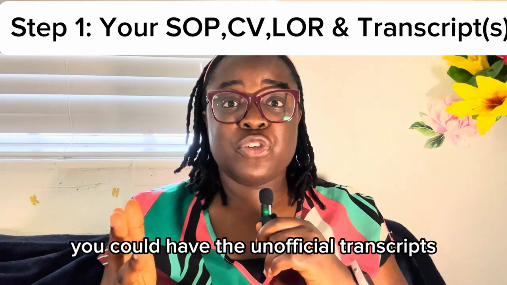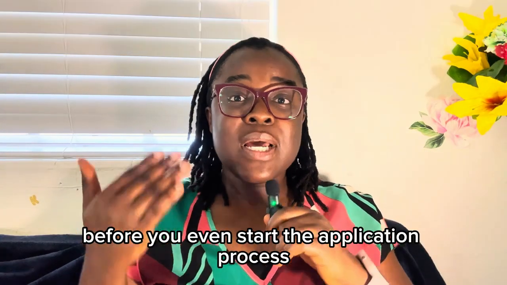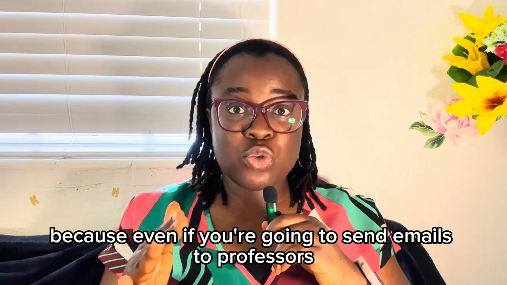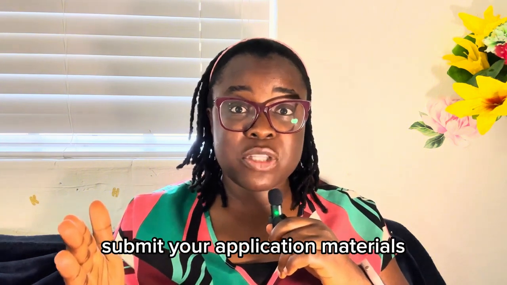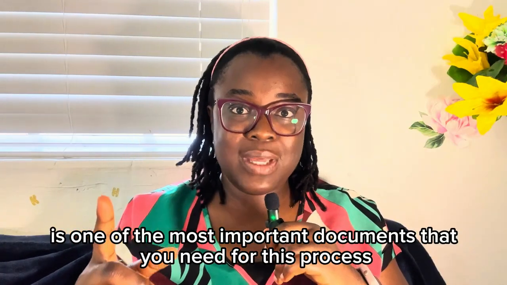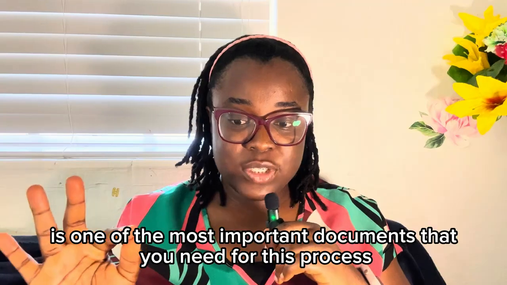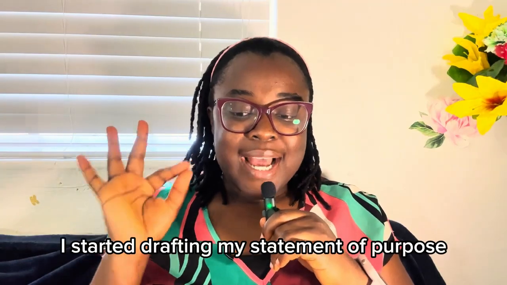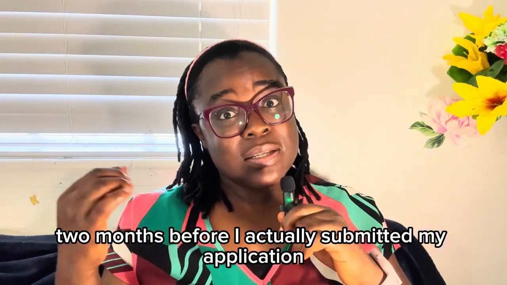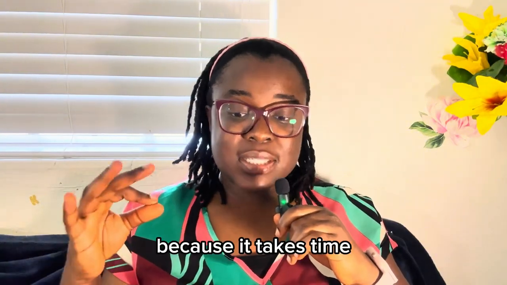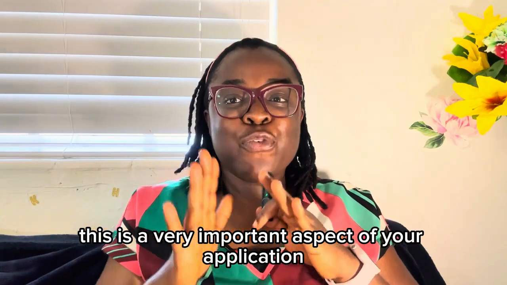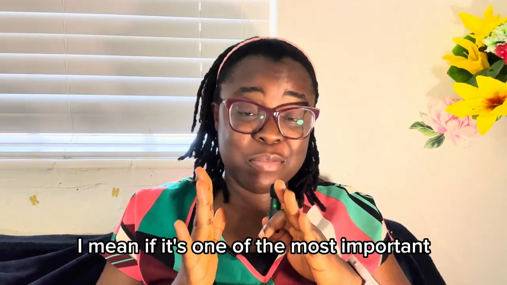You could have the unofficial transcript before you even start the application process, because even if you're going to send emails to professors or start submitting your application materials, your transcript is one of the most important documents that you need for this process. I started drafting my statement of purpose 2 months before I actually submitted my application, because it takes time. This is a very important aspect of your application. I mean, it's one of the most important.